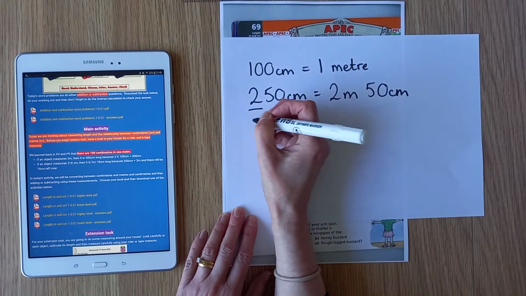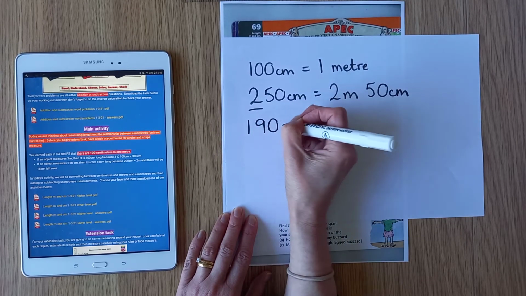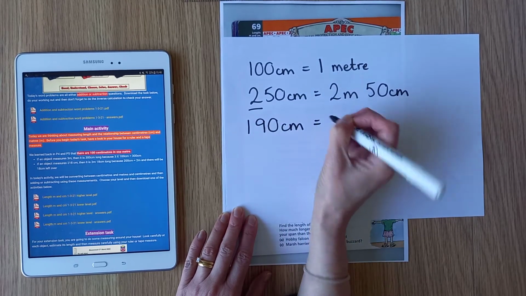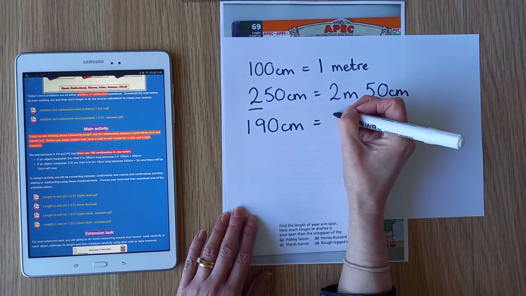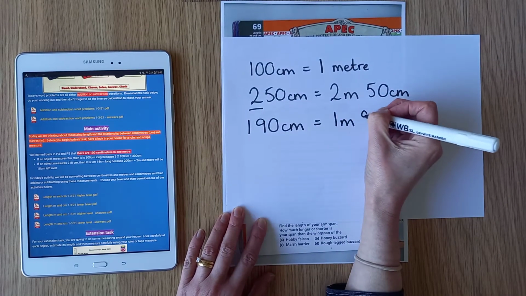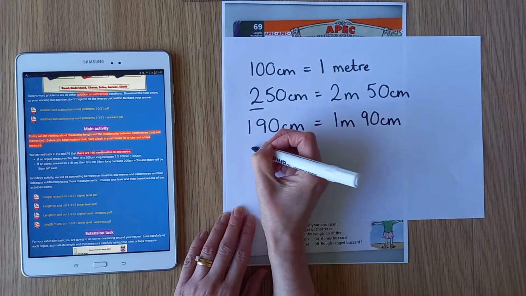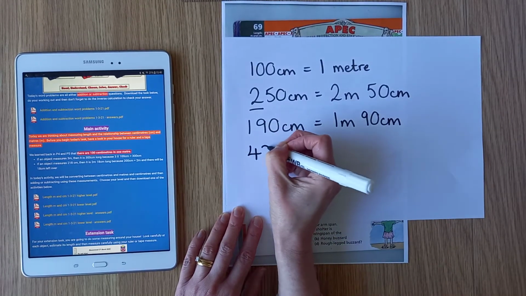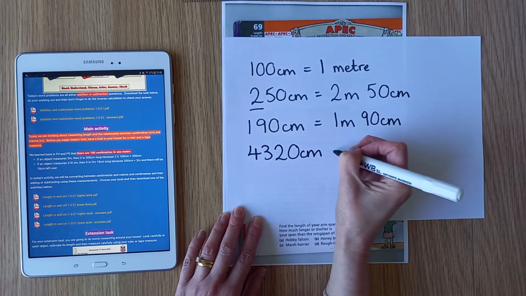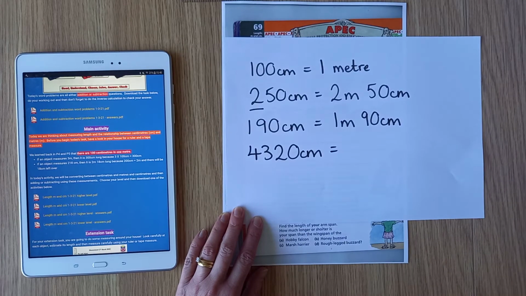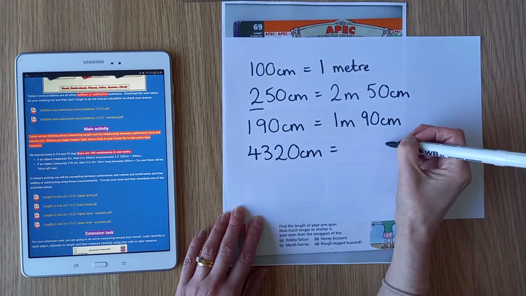So if I had 190 centimetres, what would that become? Well, that's going to be 1 full metre, 90 centimetres. What if I had 4,320 centimetres? Well, the 20 is going to stay as my centimetres.